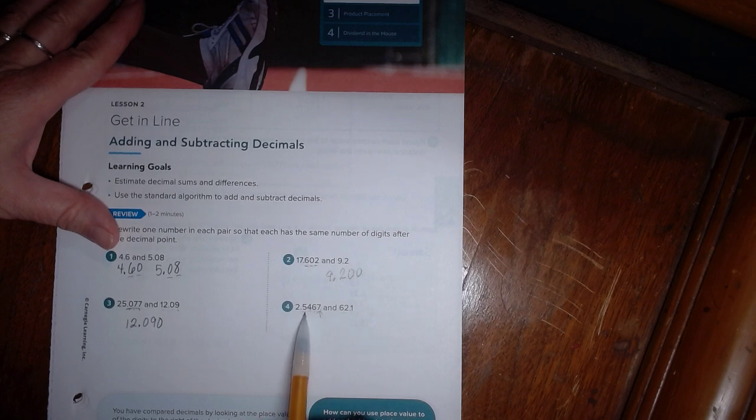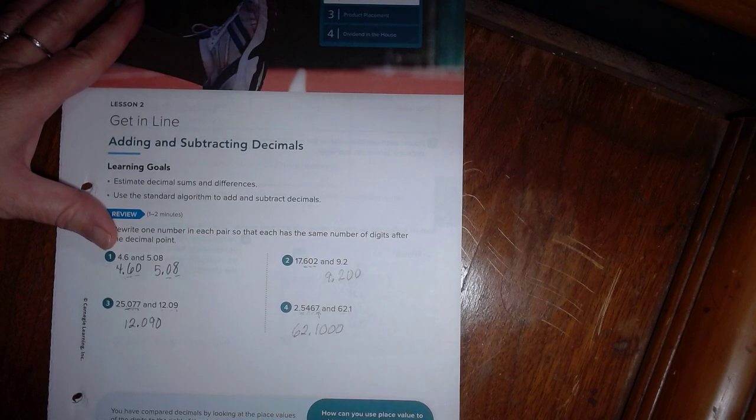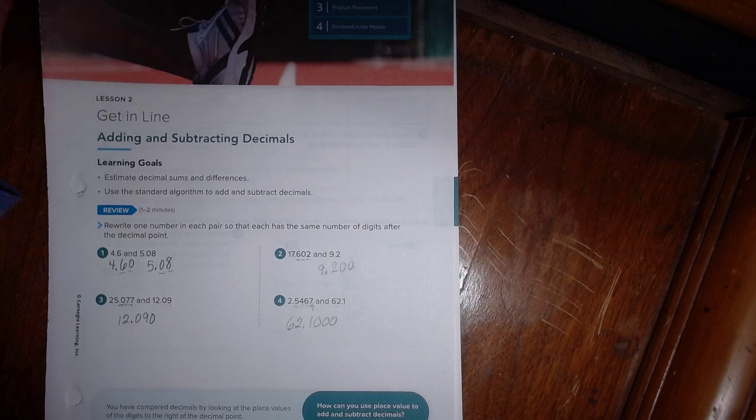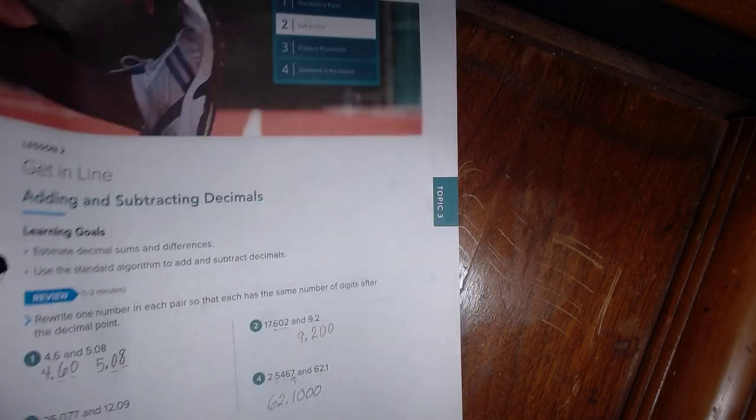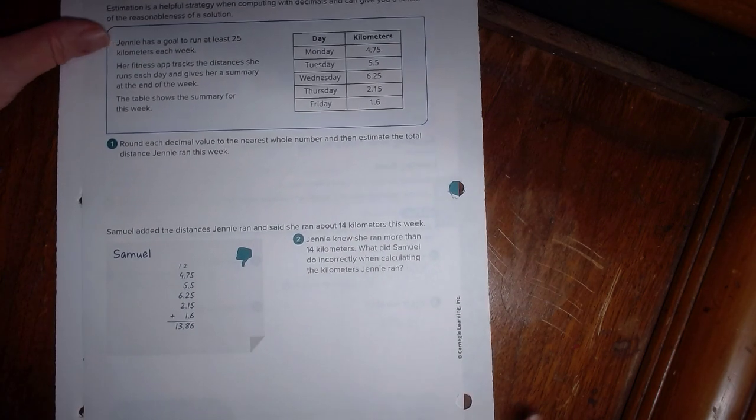So the first number has 4 numbers after the decimal point. So we need 4 numbers after the decimal point here. So again, we can just add zeros to that. Okay, we are going to continue on because we're only 3 minutes into the video.